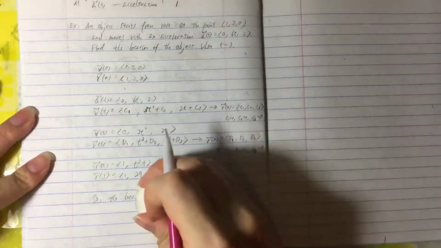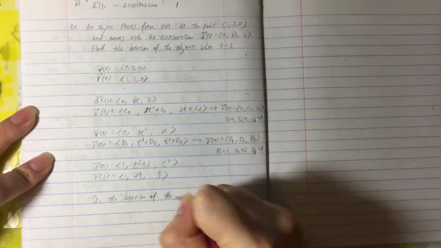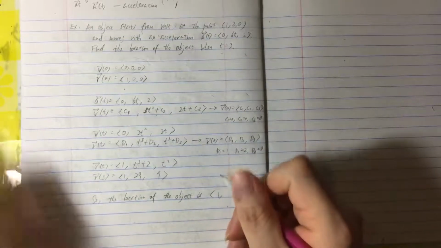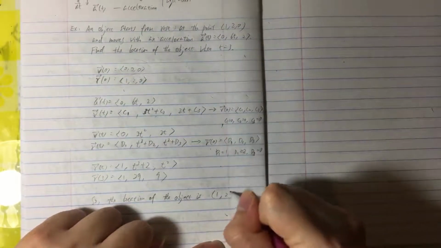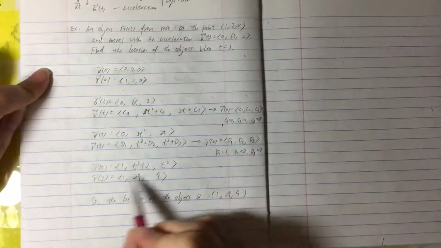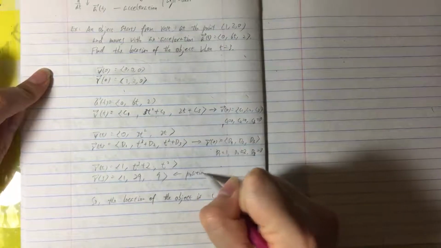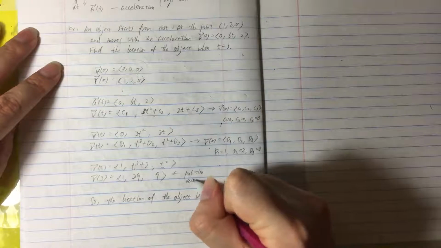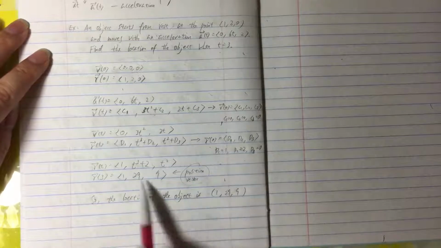The location of an object is 1, 29, and 9. The location is a point, 1, 29, and 9. We treat this vector as a position vector, right, as a point, 1, 29, and 9.